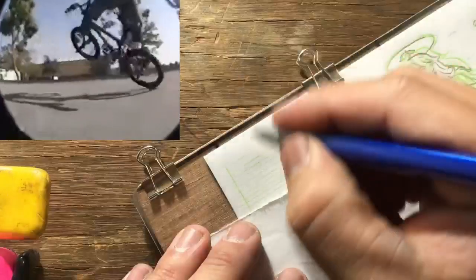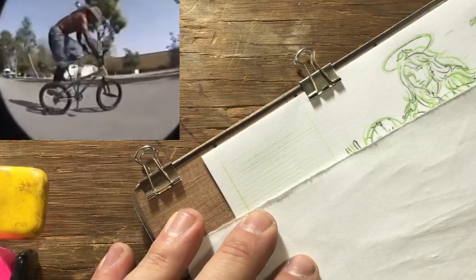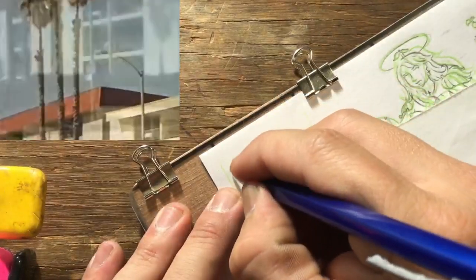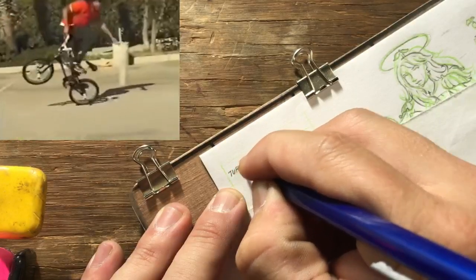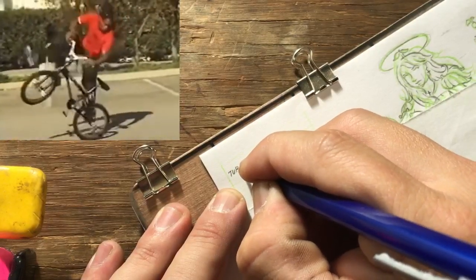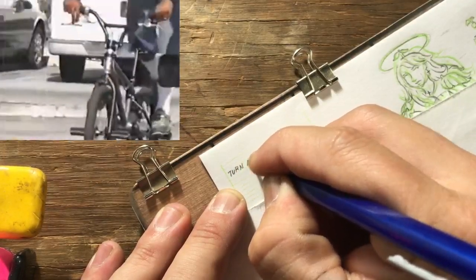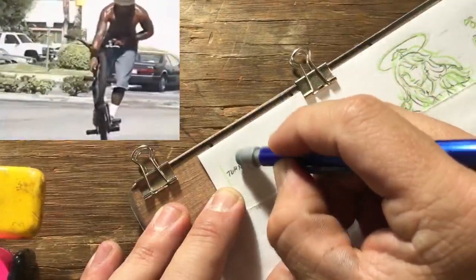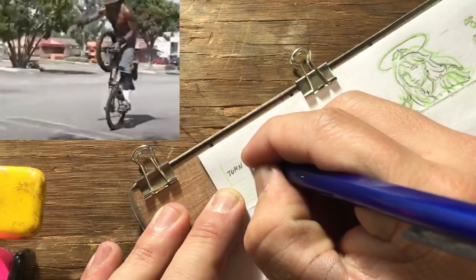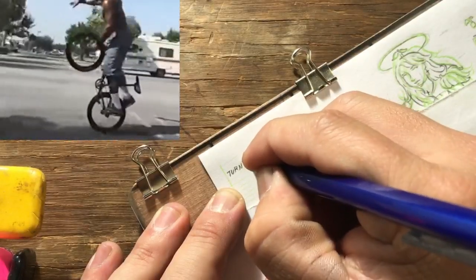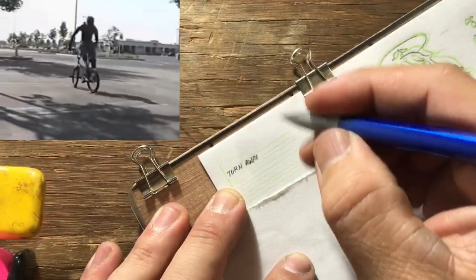Psalms 34:14. Turn away from evil and do good. Did I just spell it wrong? Oh no. Oh my goodness, I just totally told you. Turn away from evil.